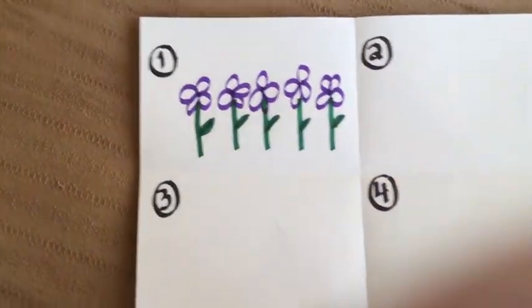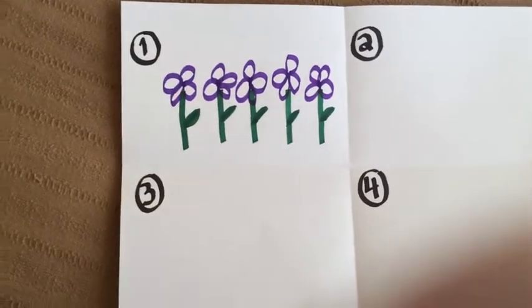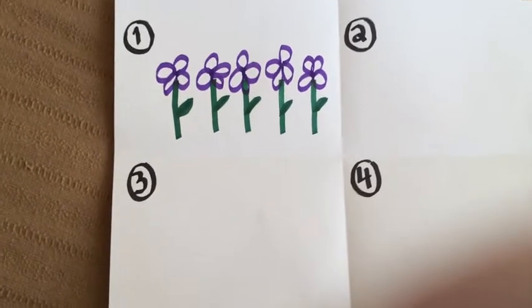Okay, I draw my flowers. You can draw trees, apples, shoes, dogs, whatever you like, and choose the amount.